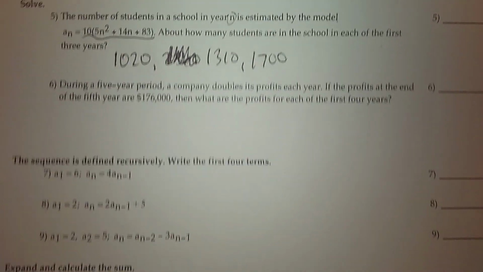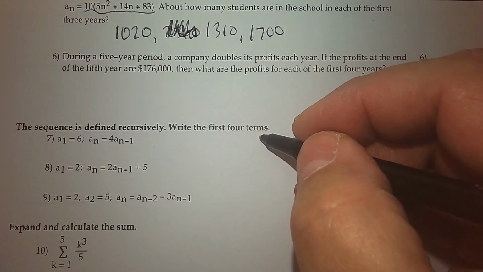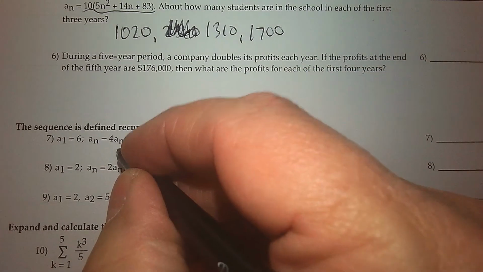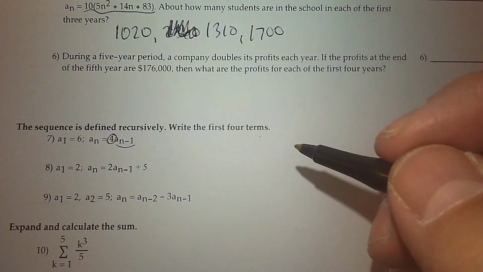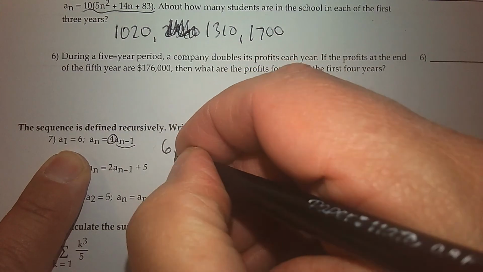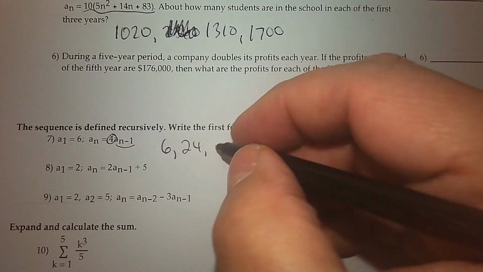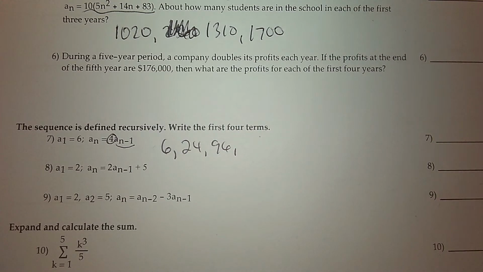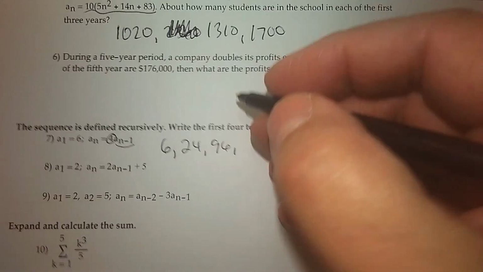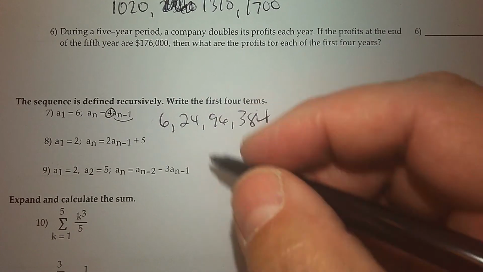Number 7. A sequence is defined recursively. Write the first 4 terms. Here, what do you do with the term before? You multiply it times 4. So the first term is 6, times 4. Let's see how far I can get. 24, 96. Can I do it one more time for fun? I don't feel like it. 96 times 4, 384.